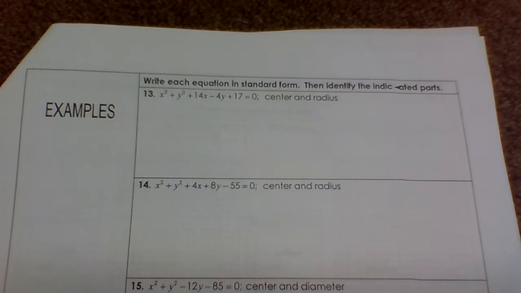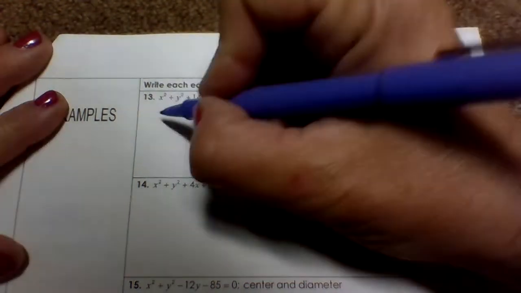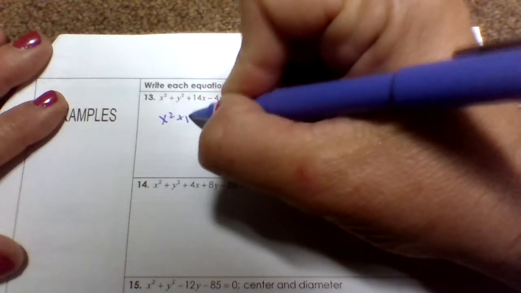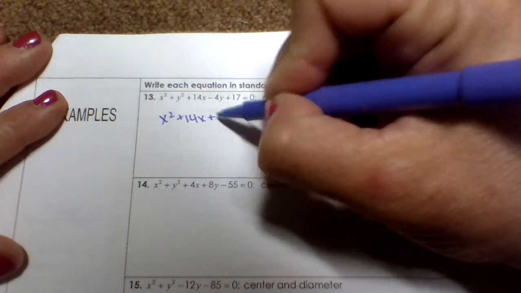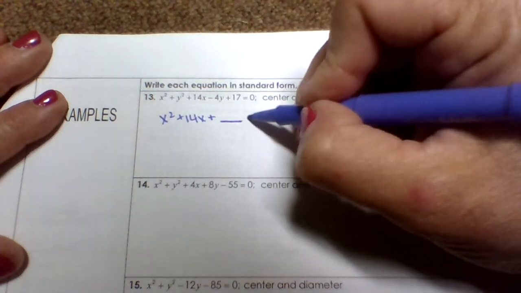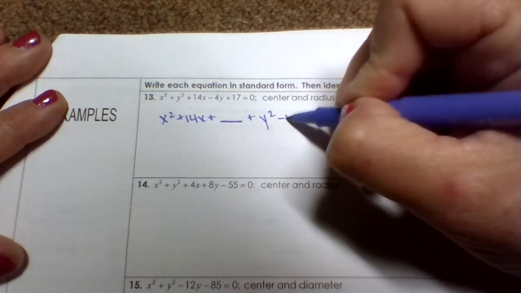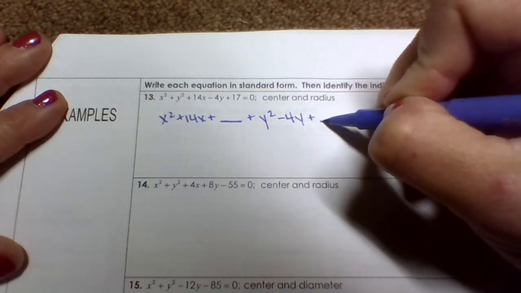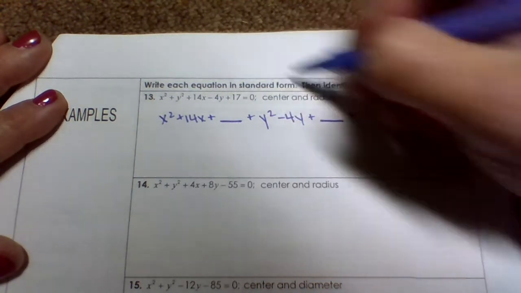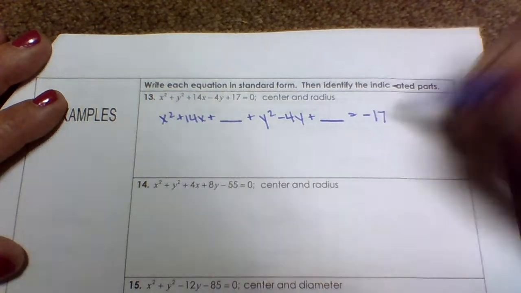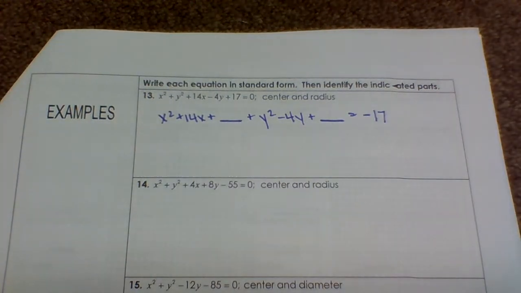Okay, so for number 13, we are going to complete the square. But remember, we need to get x's and y's together first and the constant over to the other side. Okay, so x squared plus 14x plus something plus y squared minus 4y plus something equals, kick that 17 over to the other side, and it's negative 17.